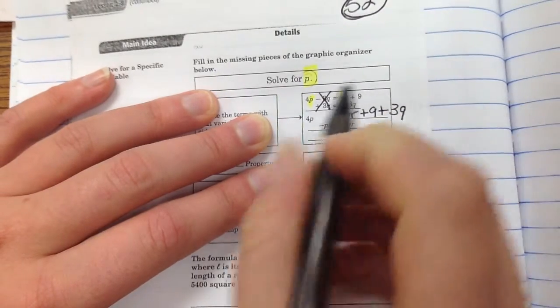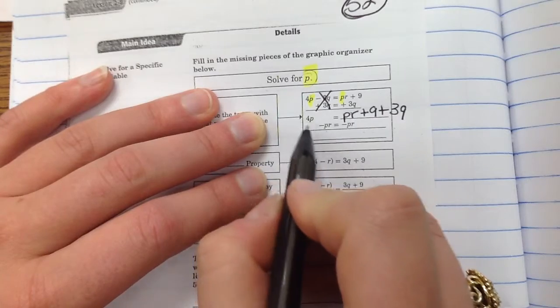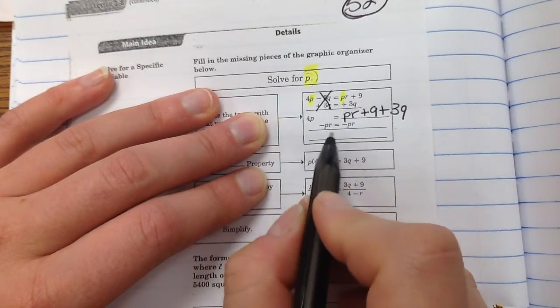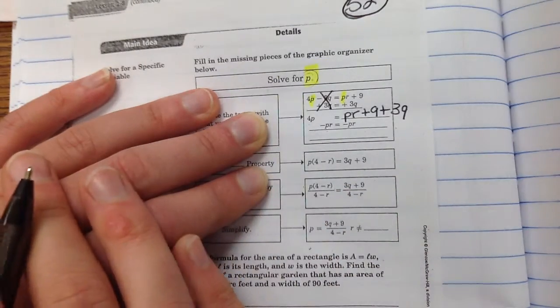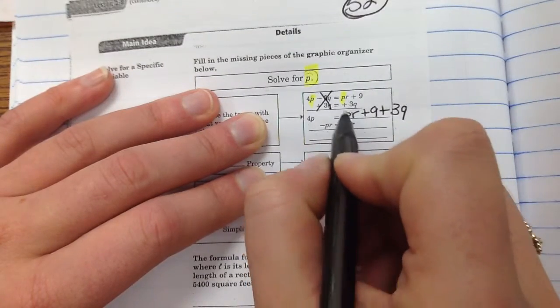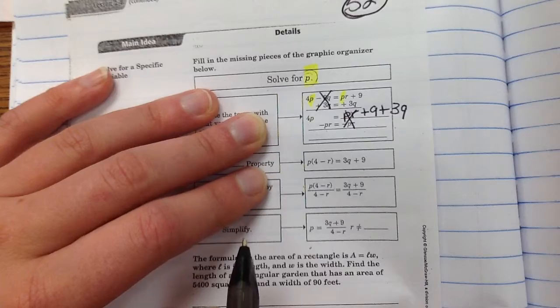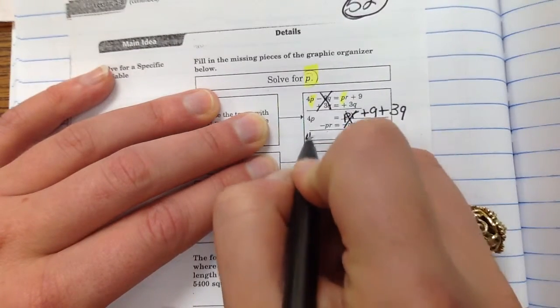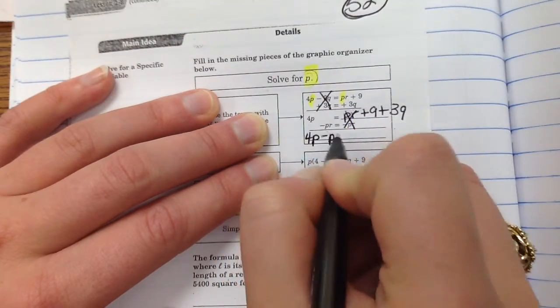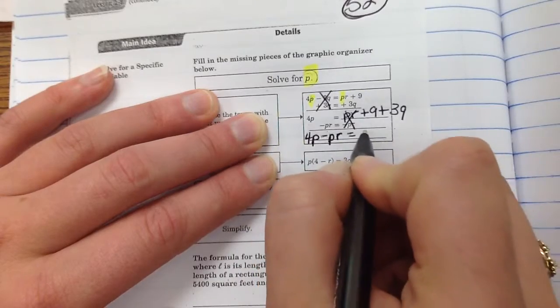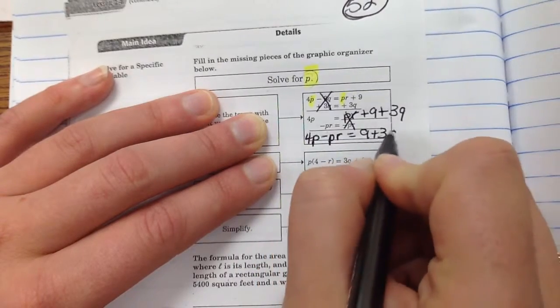So now we have a term with just a p over here. We need to get the other term with the p in it to the other side of the equation. So we can subtract pr just like you would do if they were numbers. So you subtract pr from both sides, and you end up with 4p minus pr is equal to 9 plus 3q.